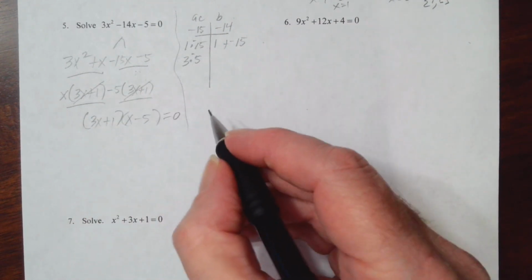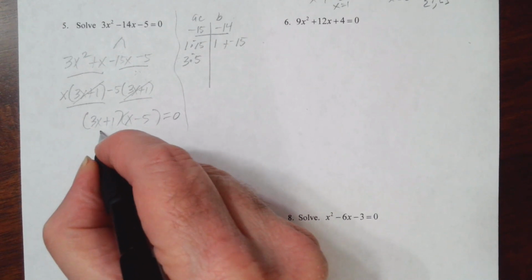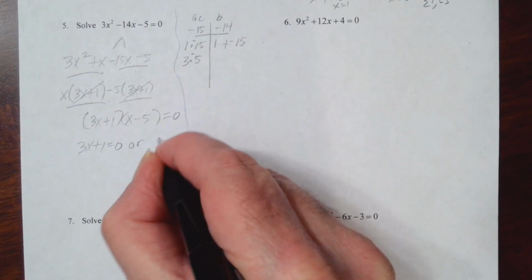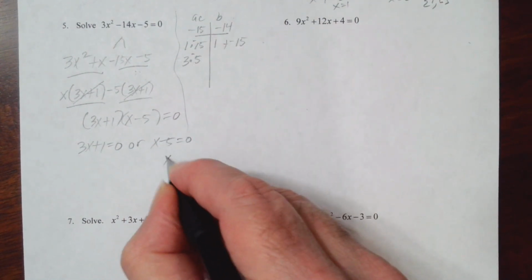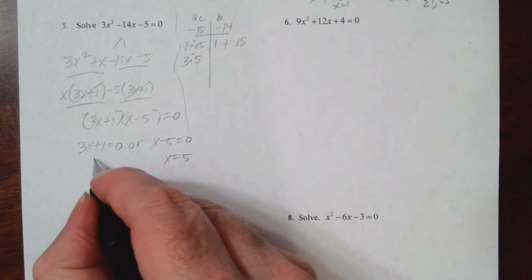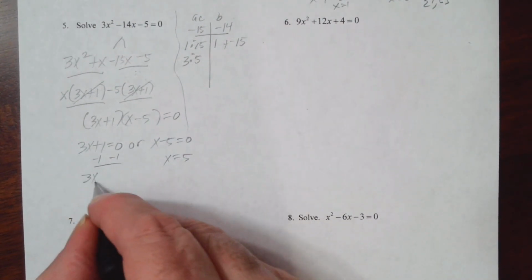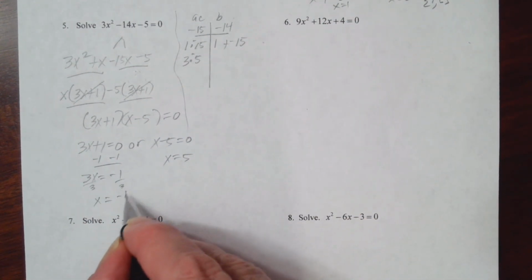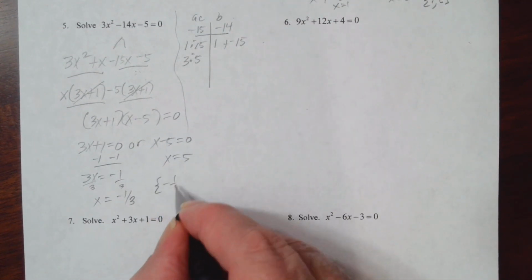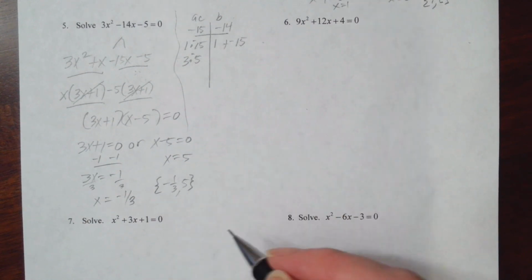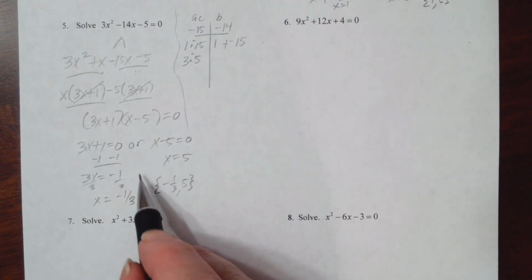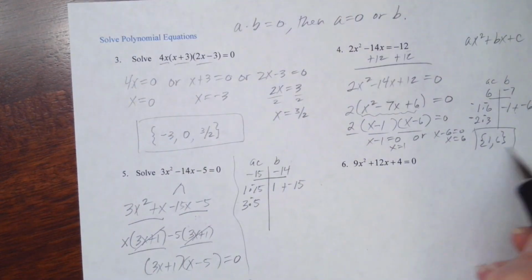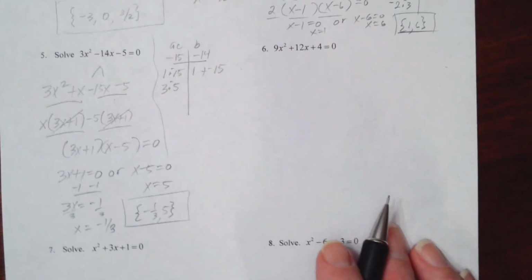Let's go ahead now and do what we were doing above. We have 2 factors that multiply to 0. So either 3x plus 1 is 0 or x minus 5 is 0. So here you're going to get 5 by adding 5 to both sides. Here we're going to subtract 1 and then divide by 3. And you get x is negative 1/3. And so negative 1/3 and 5 is your solution set there. I probably should be writing or squaring my answers so you can tell what the answers are.